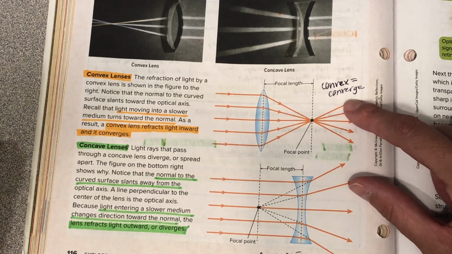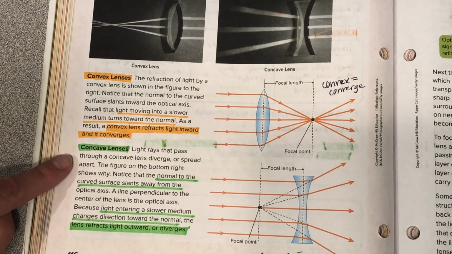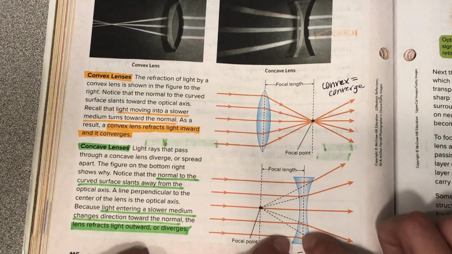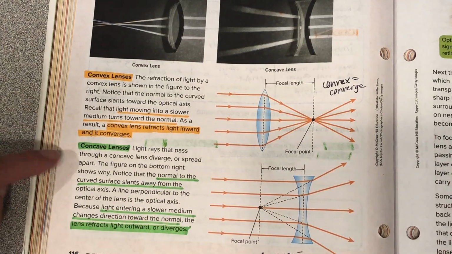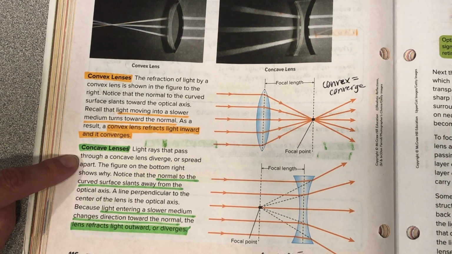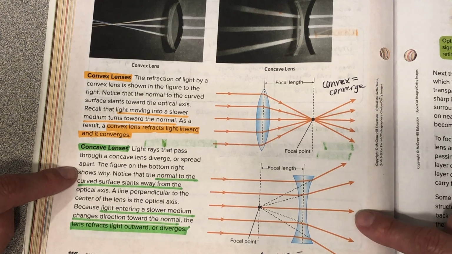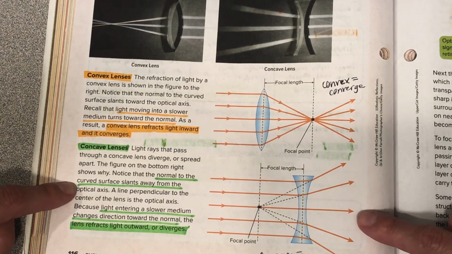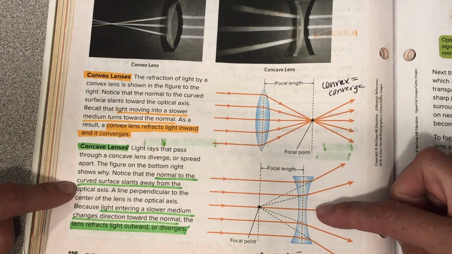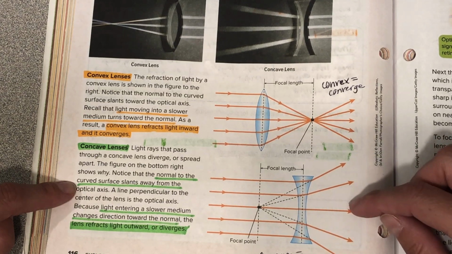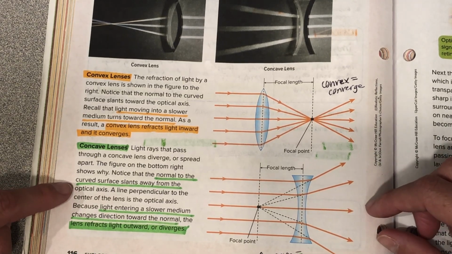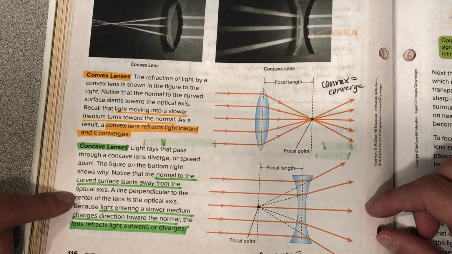Convex, converge. Then we have a concave lens where it's caved in the middle. Light rays that pass through a concave lens diverge or spread apart. The figure at the bottom right here shows why. Now notice that the normal to the curved surface actually slants away, right here in the middle, from the optic axis.